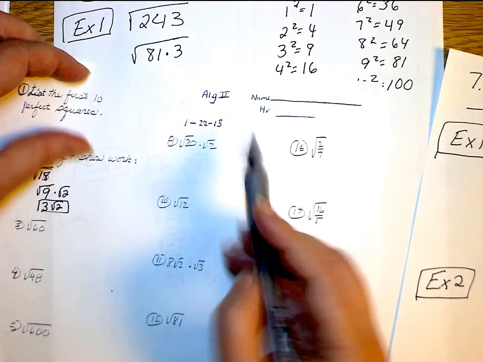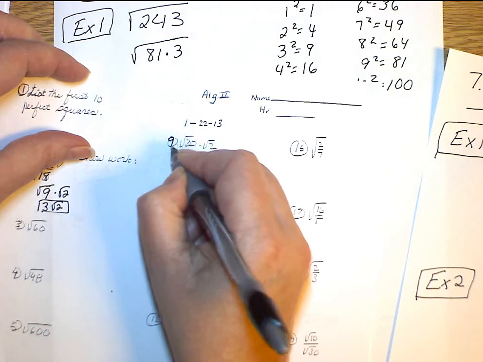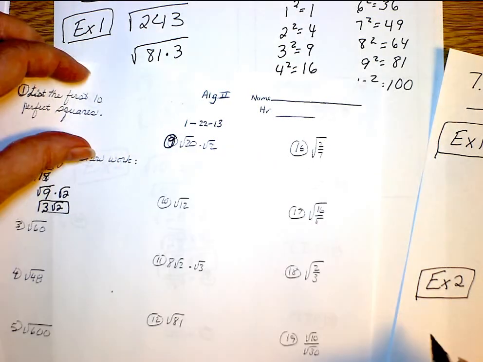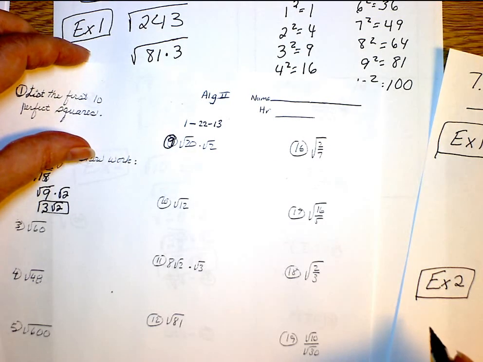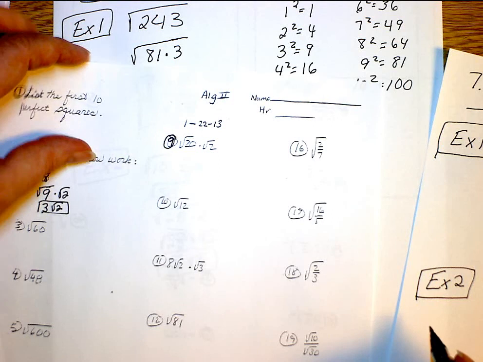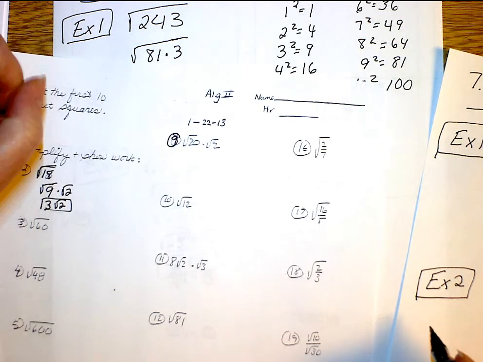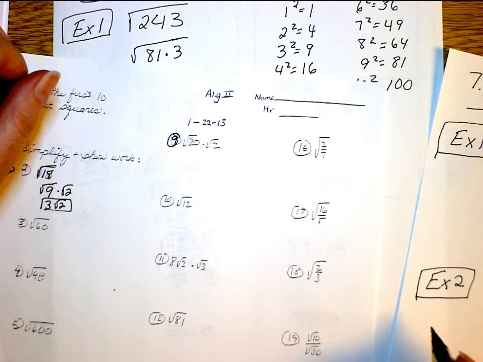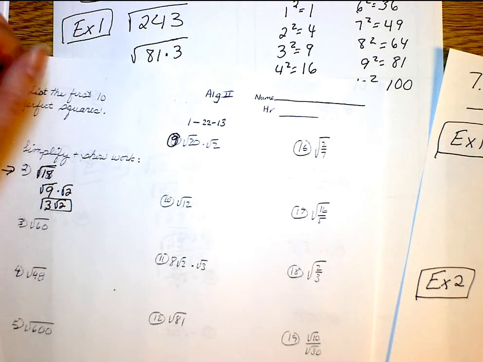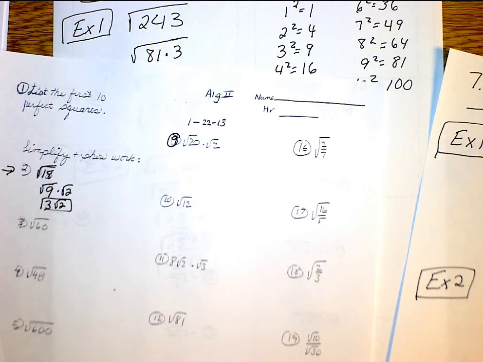Number 9. So you have the square root of 20 times the square root of 2. Did you get it, Tony? Yeah. Okay, 10 and 2 for 20. Right. Remember, it has to be a perfect.